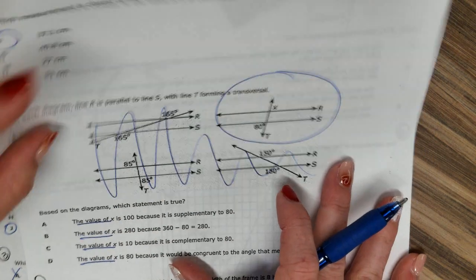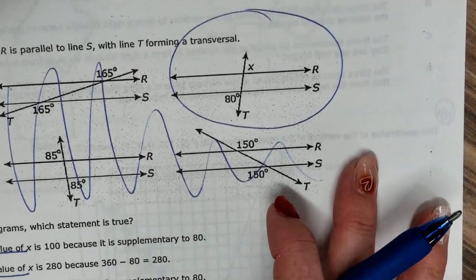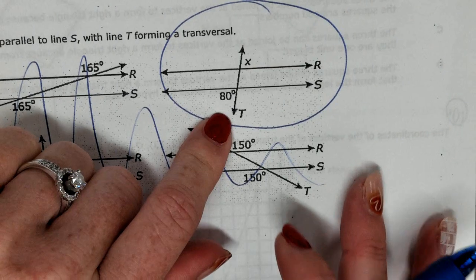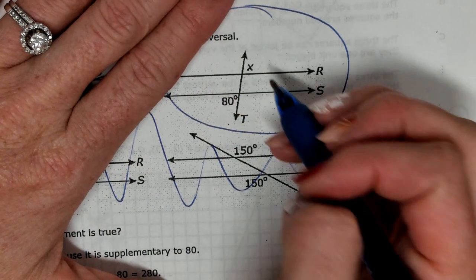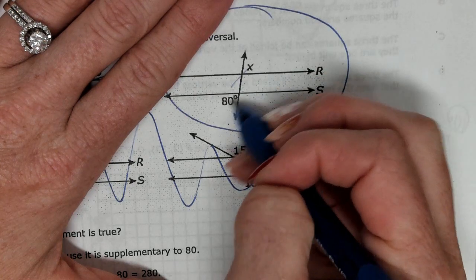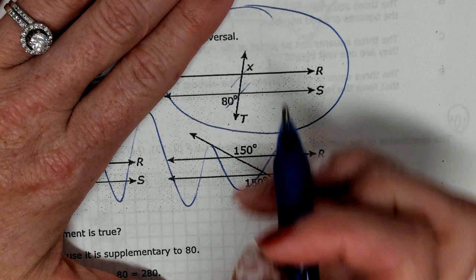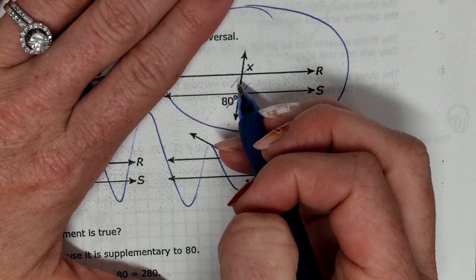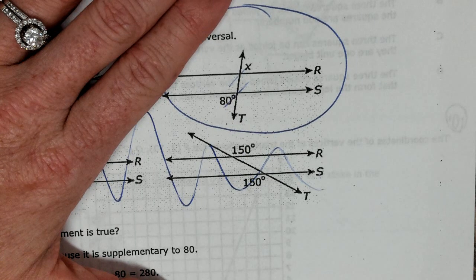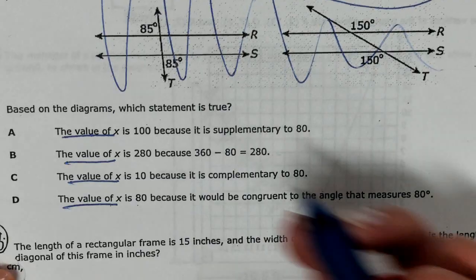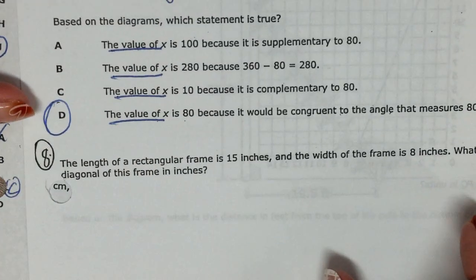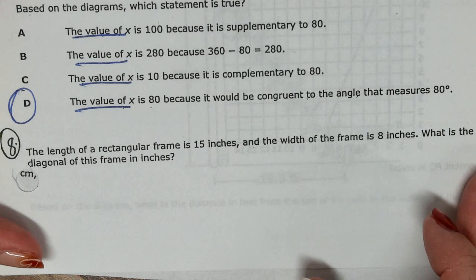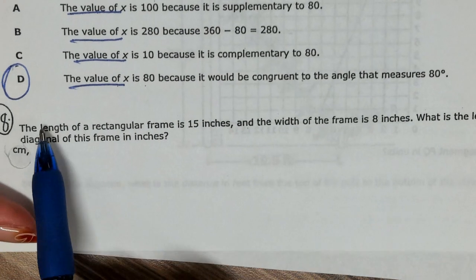All right. So the value of x, it's either 80 or you add it with 80 to get to 180. Well, look at it. Is it in the same spot as the 80? Yes. That means it's a vertical angle. Vertical angles have the same value. Okay? So it is 80. So which one says that? D. Number 8. We haven't finished number 8. What did I have to draw on number 8?